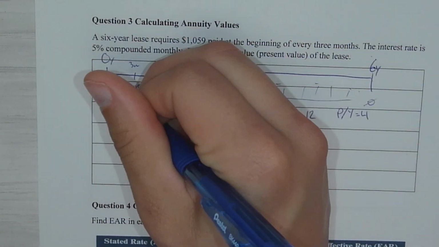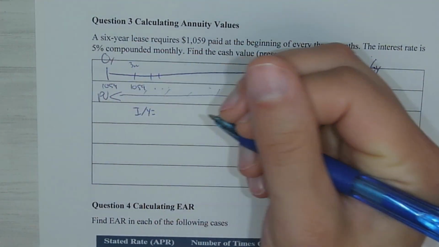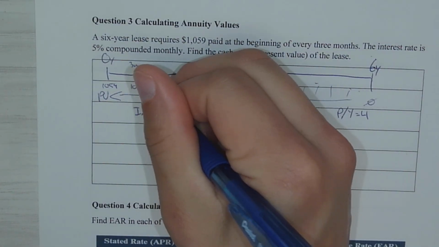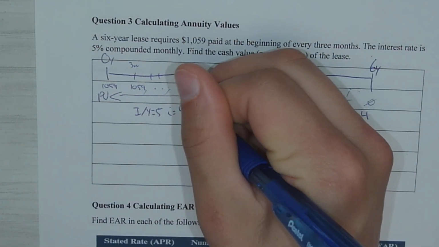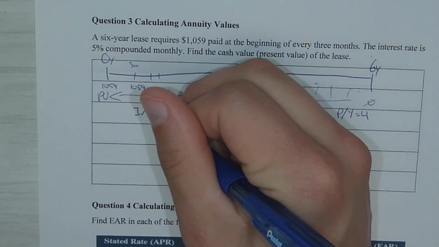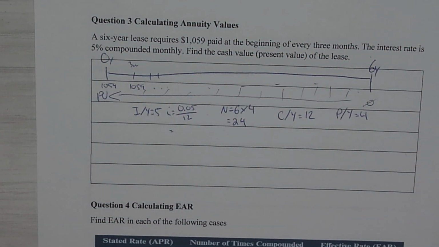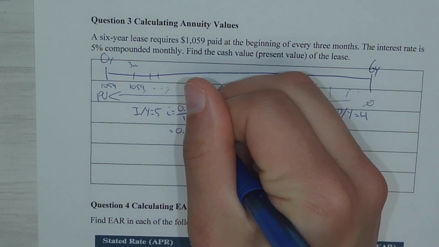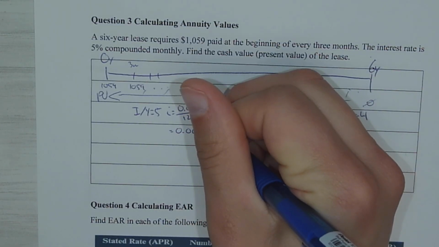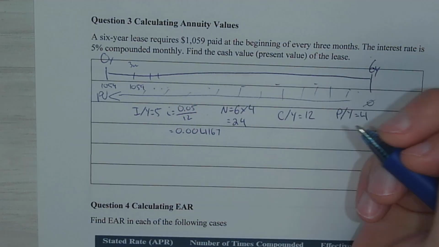Our IY is 5, but our interest is 0.05 divided by 12, which is 0.004167.